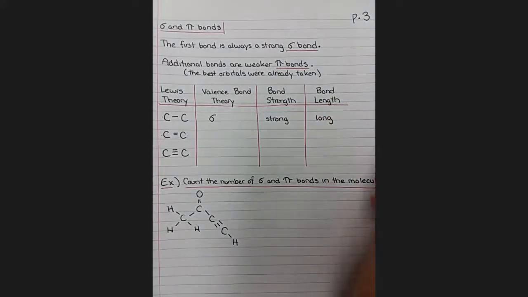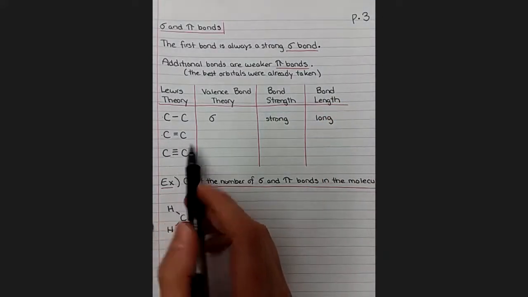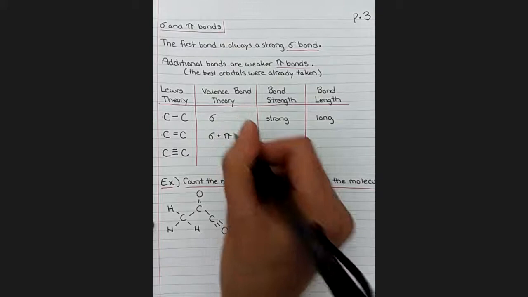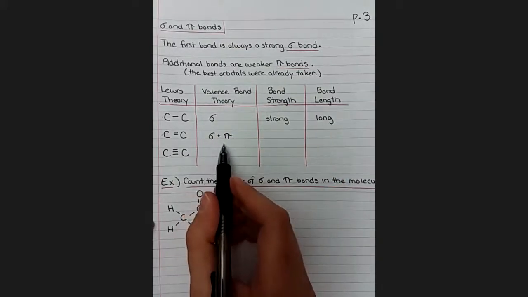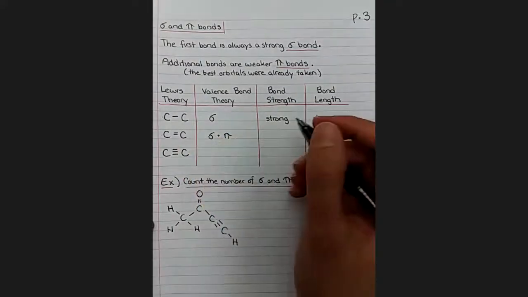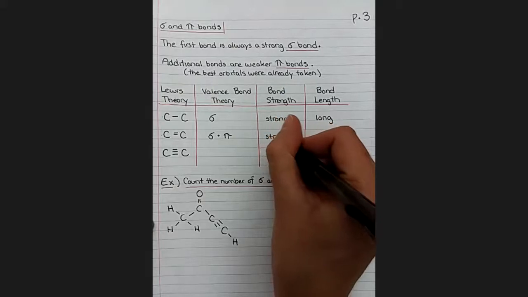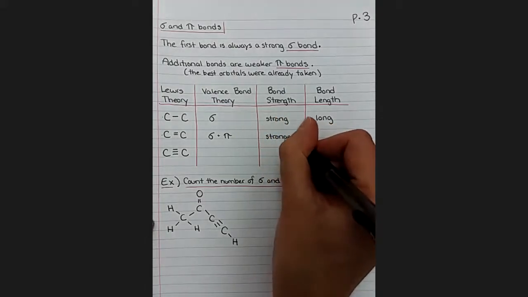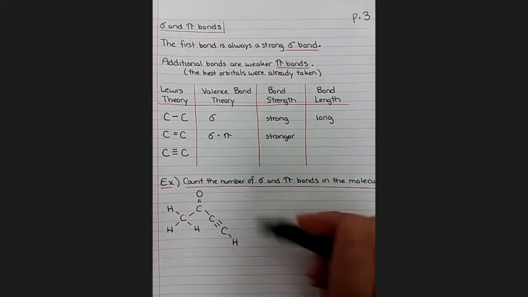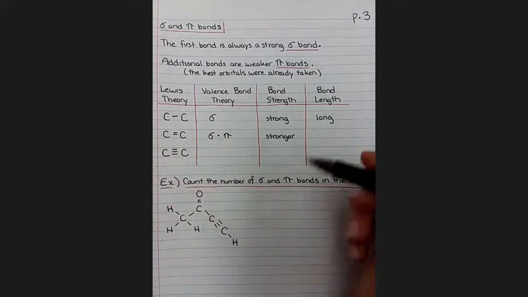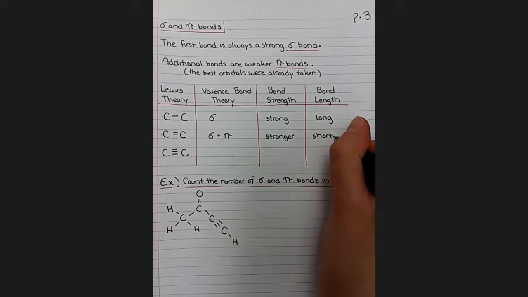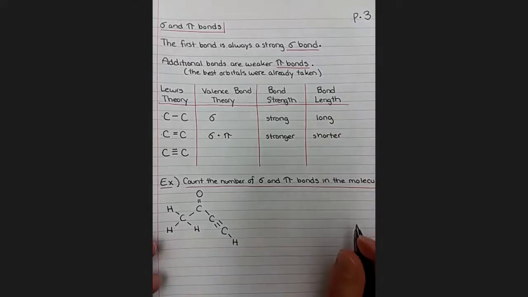When we move to the double bond, the first bond is always going to be a sigma bond, and the rest of them will be pi bonds. So the first bond is a sigma bond, the second bond is a pi bond. It's a little bit weaker. And we know that a double bond is stronger than a single bond because there are 2 bonds holding it together, even if that second bond is slightly weaker than the first one. And as this bond gets stronger, they hold the atoms closer together with that extra strength. And so the bond length actually becomes shorter. So a double bond is slightly shorter than a single bond.